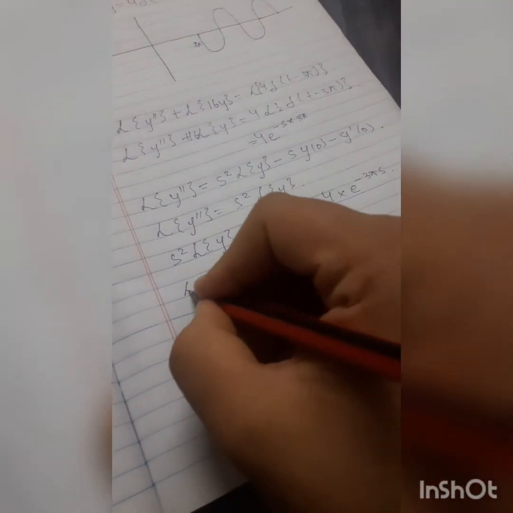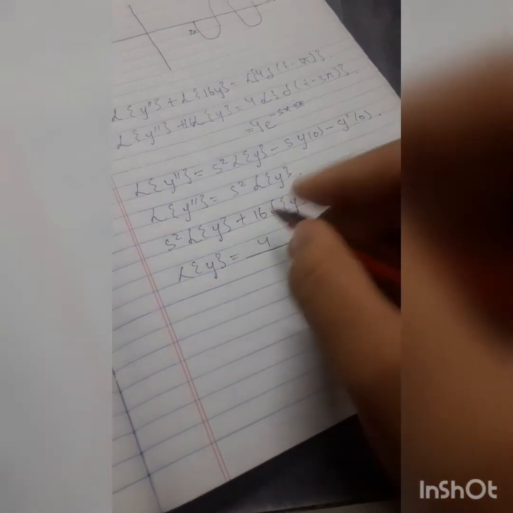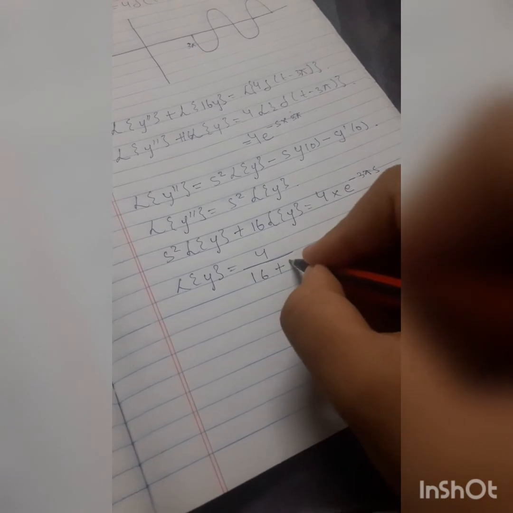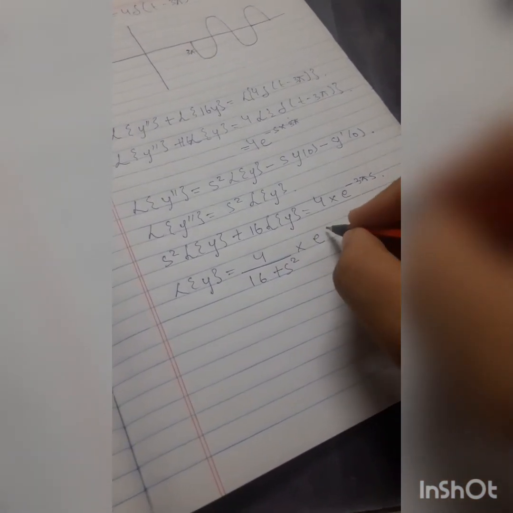Taking the Laplace transform of y common, we get s square plus 16 on one side, and on the other side 4 by s square plus 16 into e to the power minus 3 pi s.